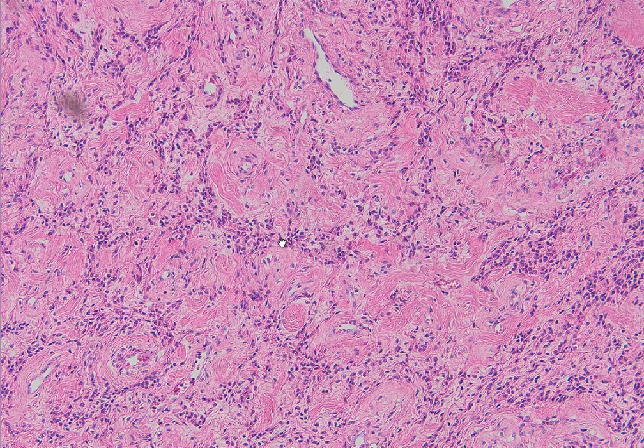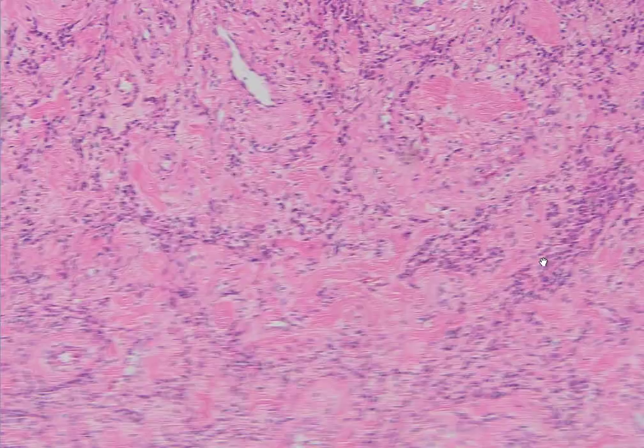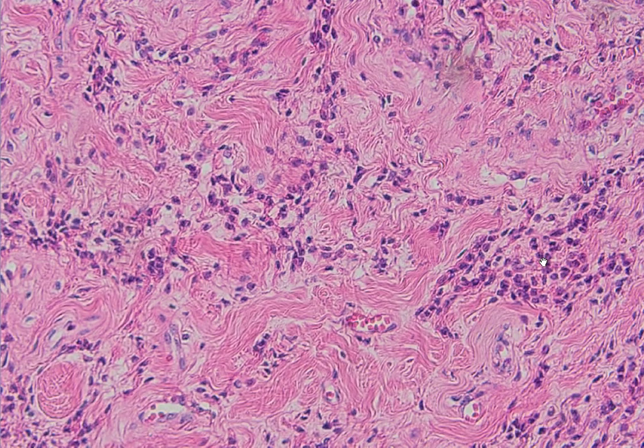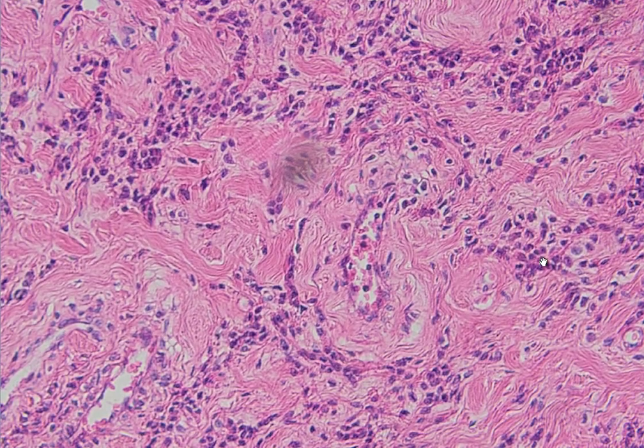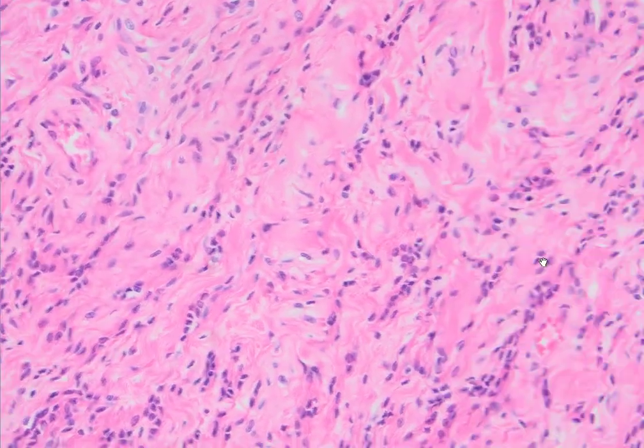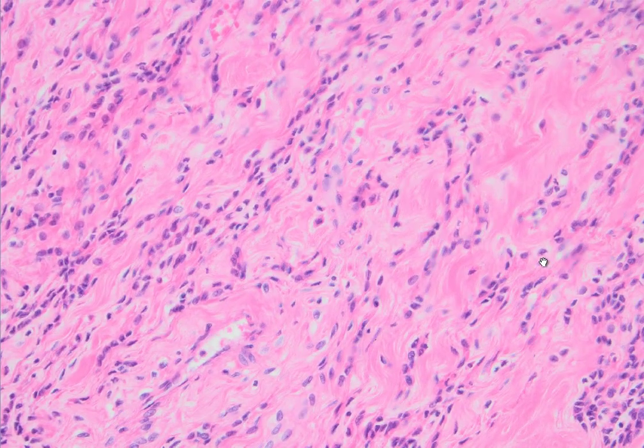The nuclei of these cells look very bland. There is no mitotic activity and no necrosis in this spindle cell lesion.